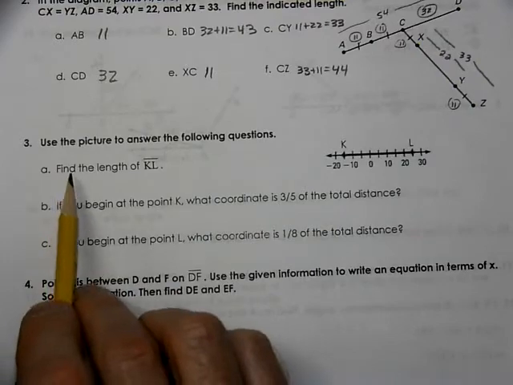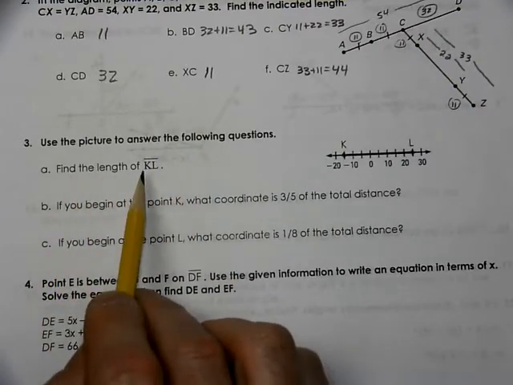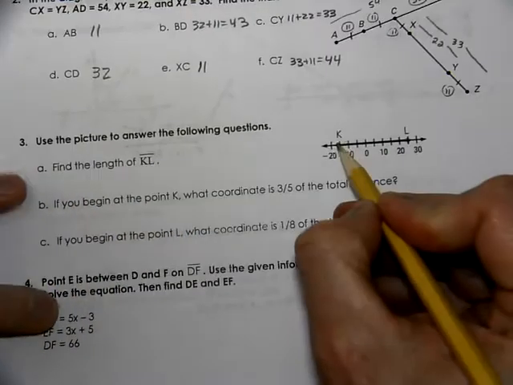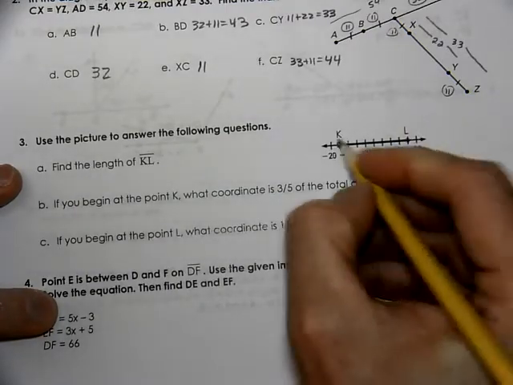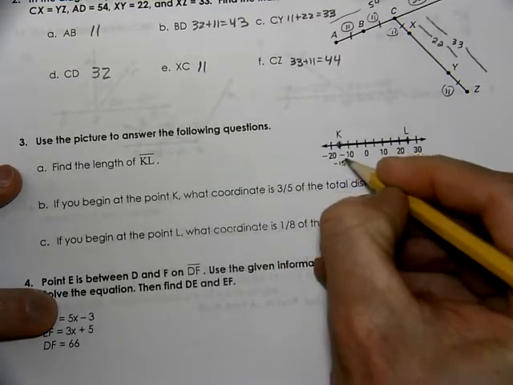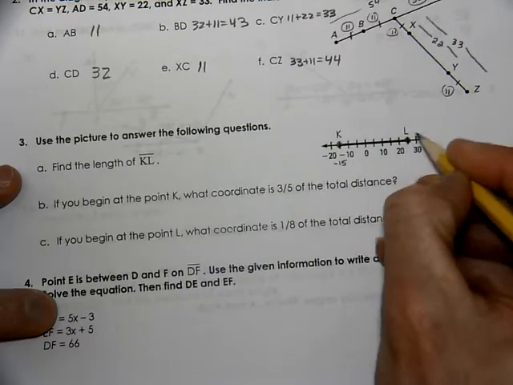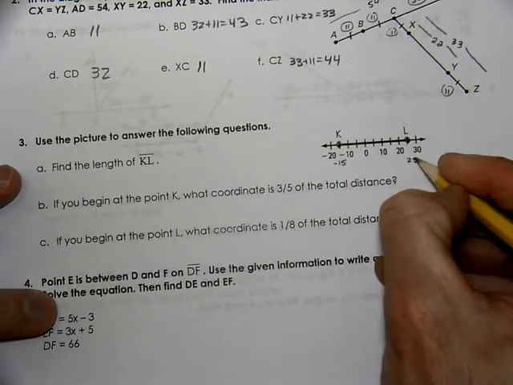Use the picture to answer the following questions. What's the length of KL? Well, we're starting here at K, which is actually at negative 15, and we're going all the way out to point L, which is out here at 25.